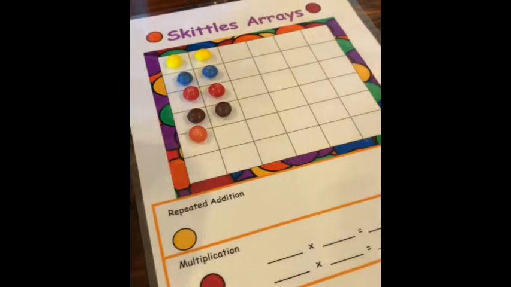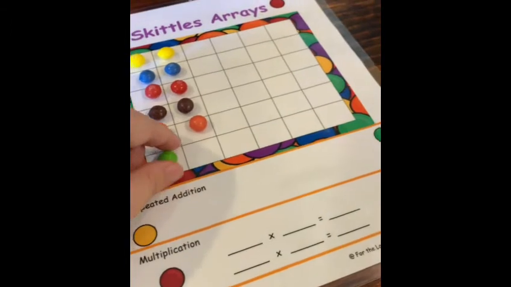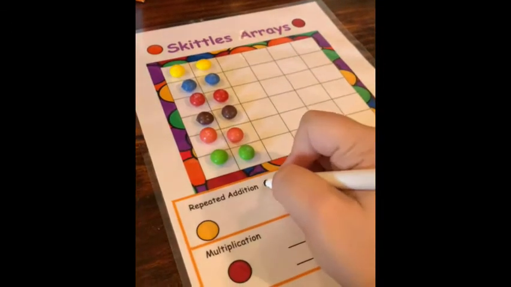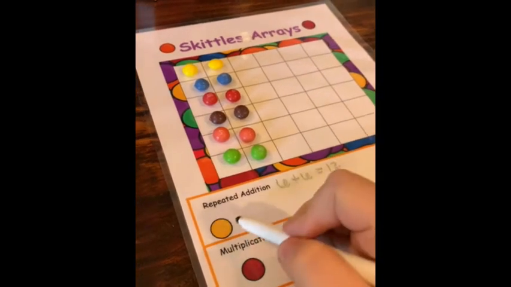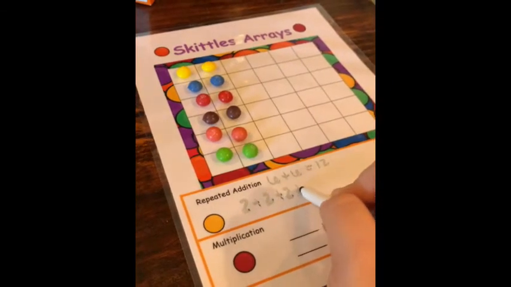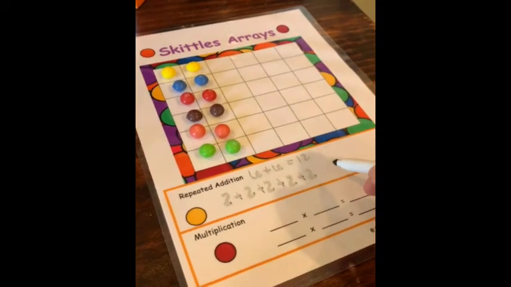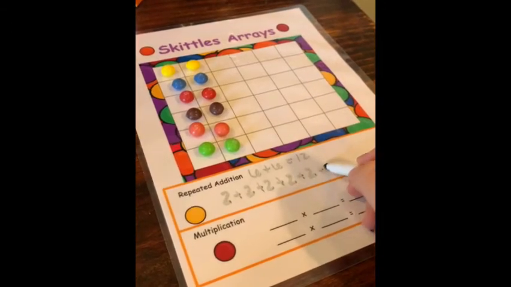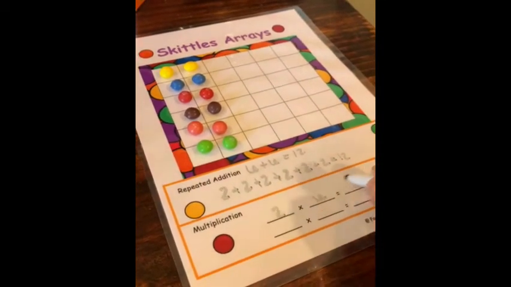In this example, I am laying out Skittles in an array that includes 12 Skittles. That is 2 rows of 6 Skittles, or 6 rows of 2 Skittles. When we move to the repeated addition section, you write 6 plus 6 equals 12, or you can also write 2 plus 2 plus 2 plus 2 plus 2 plus 2 equals 12. In the multiplication section, you would then write 2 times 6 equals 12, or 6 times 2 equals 12, to represent the repeated addition equations.